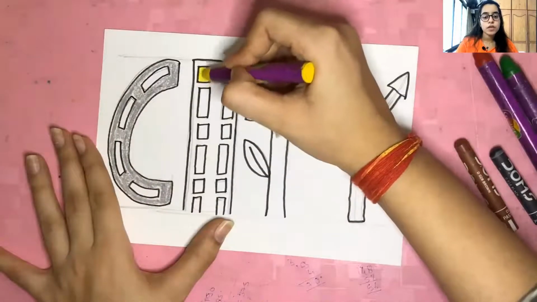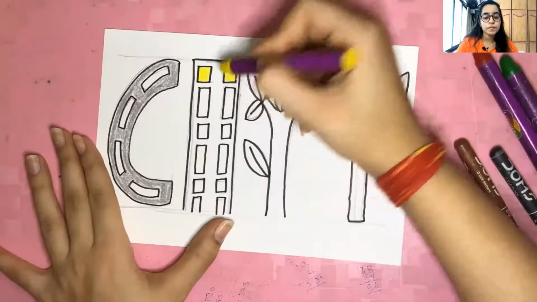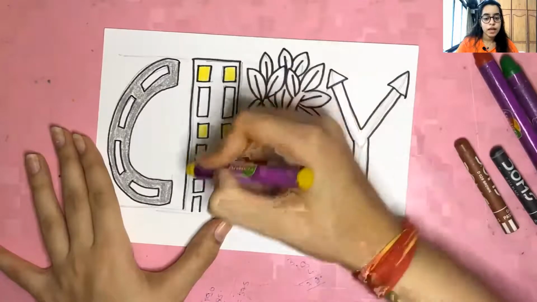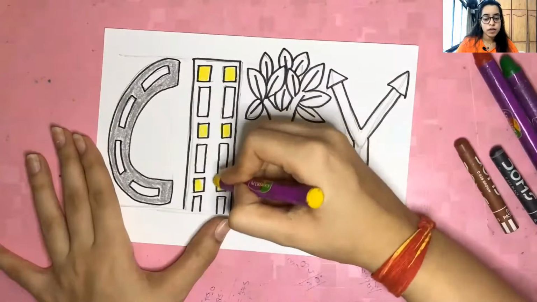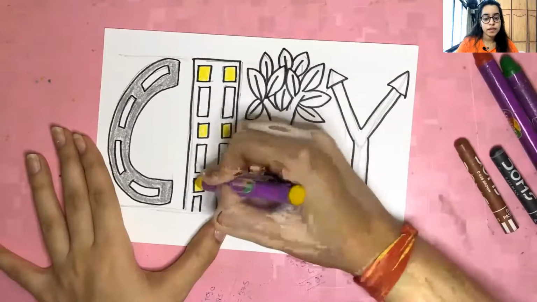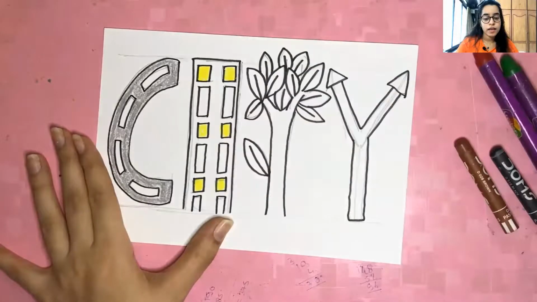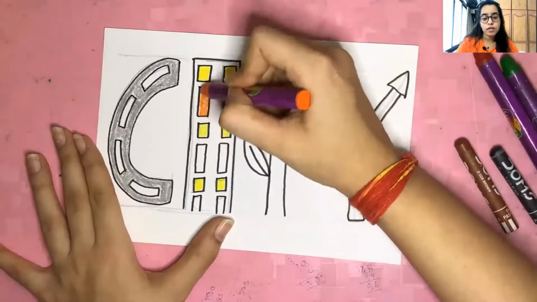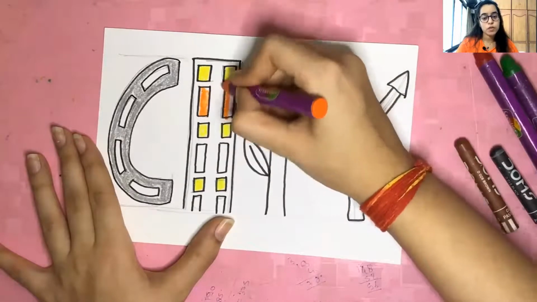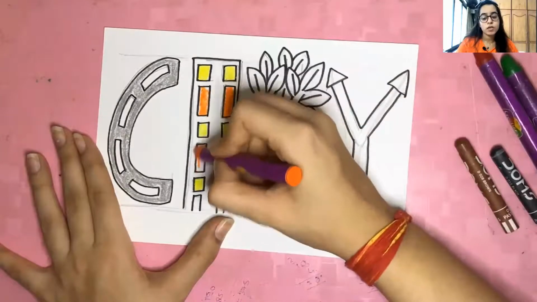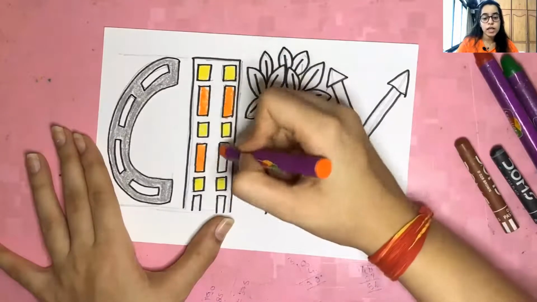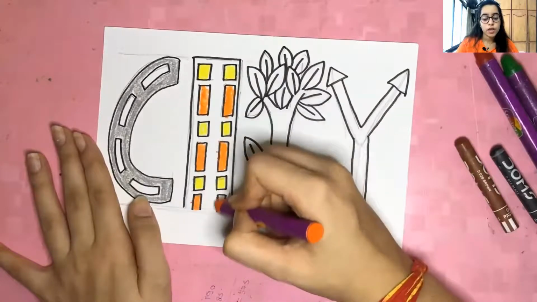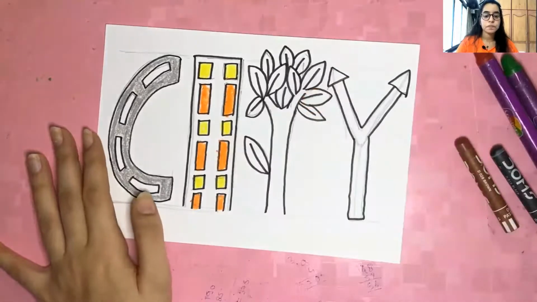And for the windows over here, I'm going to color the squares with yellow. I'm coloring the squares with yellow. And for the rectangles, I'm going to add a shade of orange. If you don't have orange, you can just continue with the yellow crayon only. But I just thought to add something different over here, so I went ahead with an orange crayon.